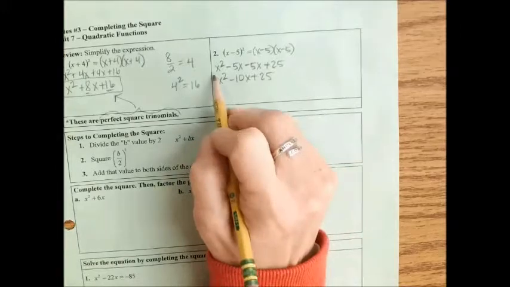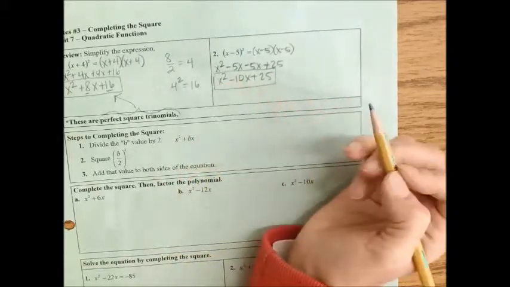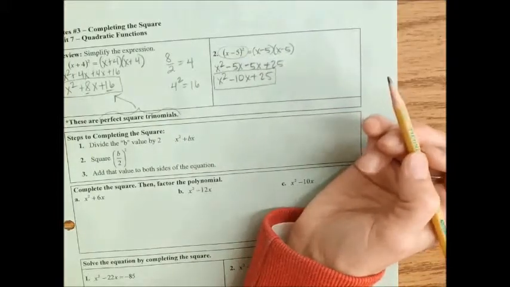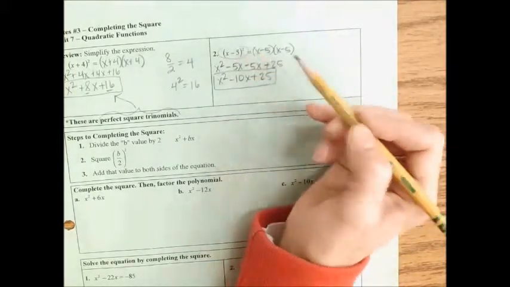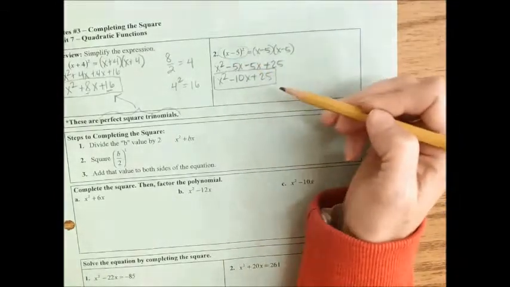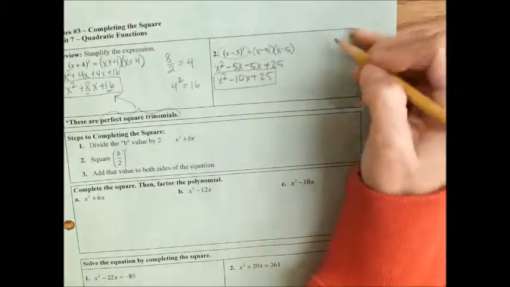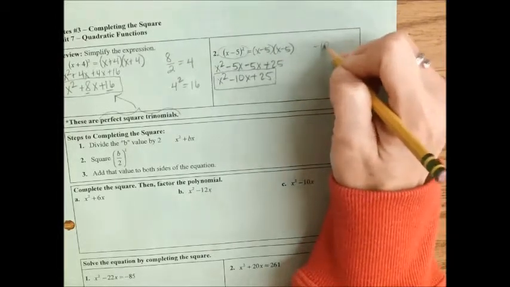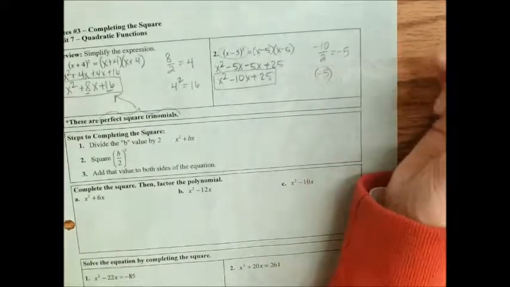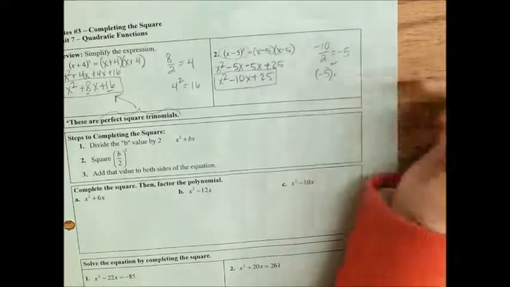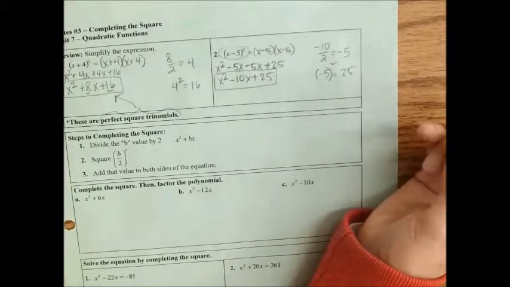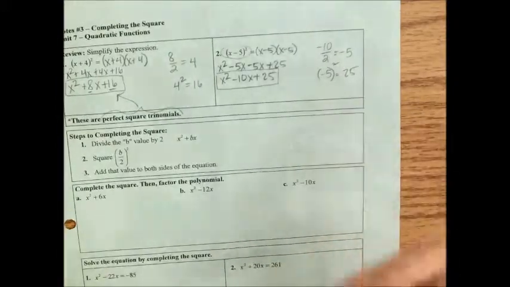Again, this is called a perfect square trinomial. Another way to think about it is look how it starts. This is a binomial quantity squared, but it does have this cool feature where if I take my b from the bx, negative 10, I divide by 2, I get negative 5. If I take negative 5 and square it, so negative 5 times negative 5, I get 25. 25 is my c. So very cool.